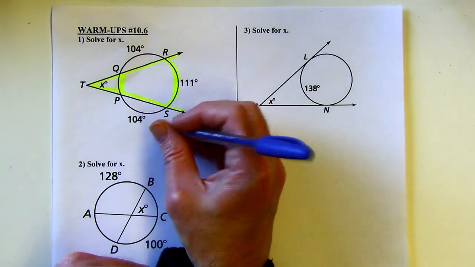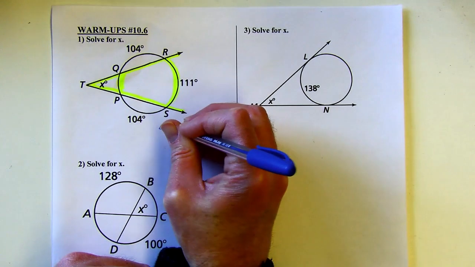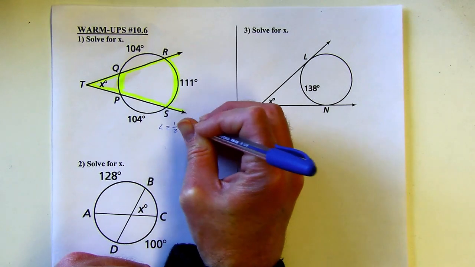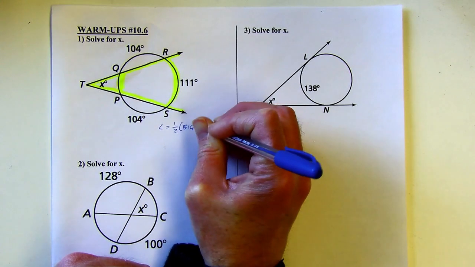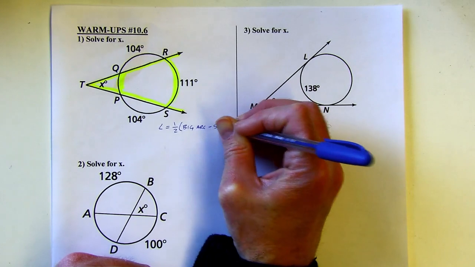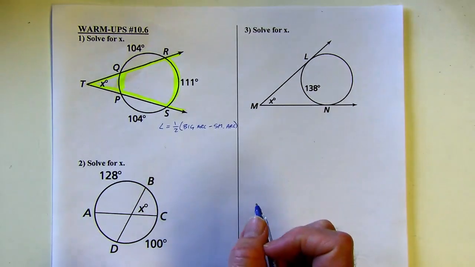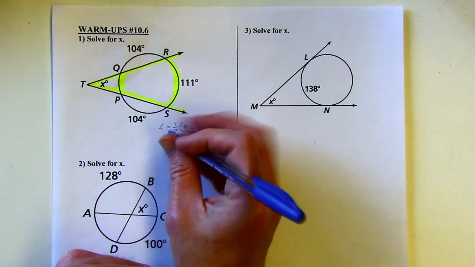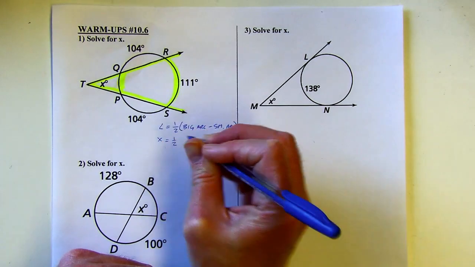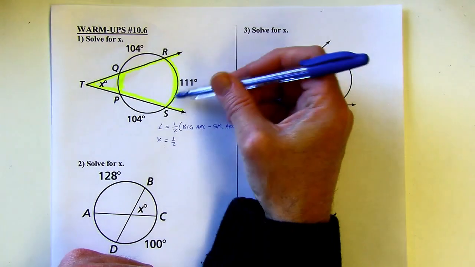So here's the relationship. The angle is going to be equal to 1/2 of the big arc minus the small arc. Okay, I just use SM for small arc because I ran out of space, okay? My angle here is going to be X. The big arc is the 111. I can tell that's bigger just by looking at it.